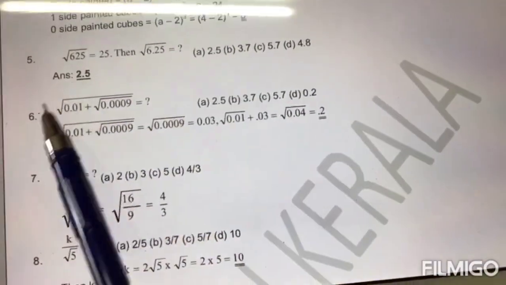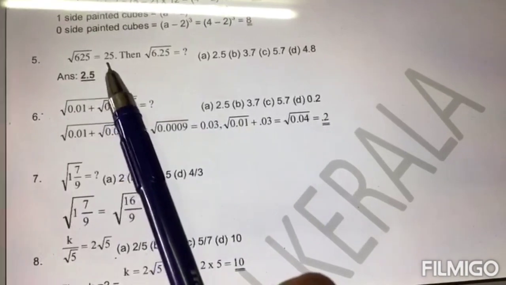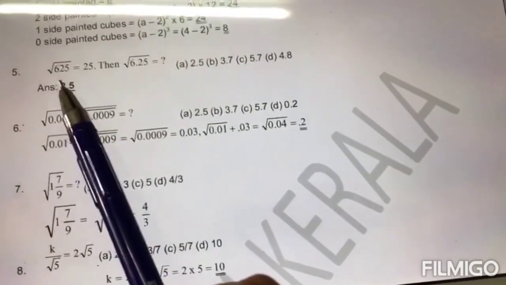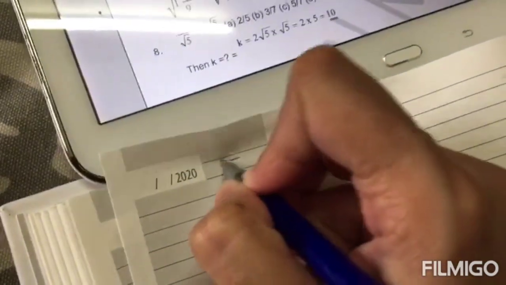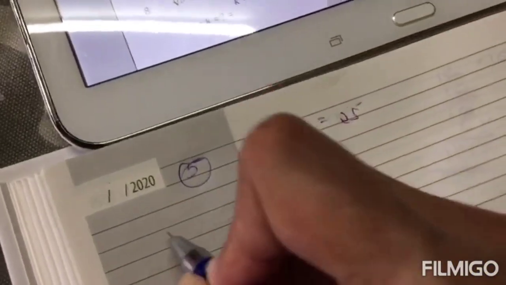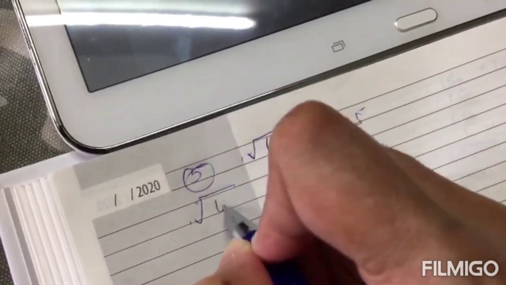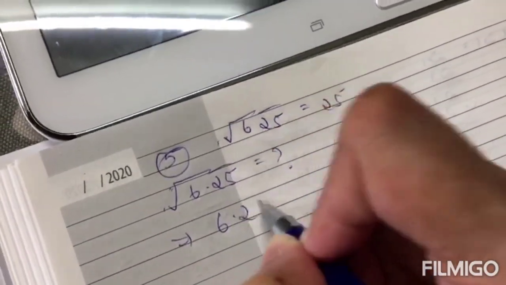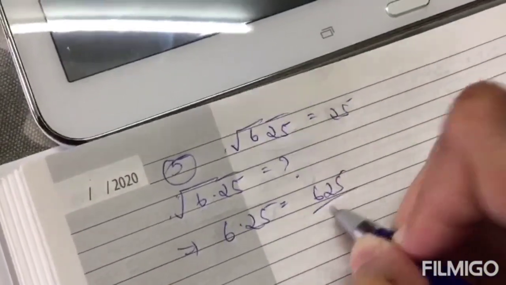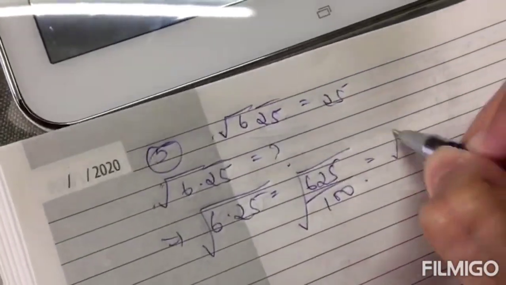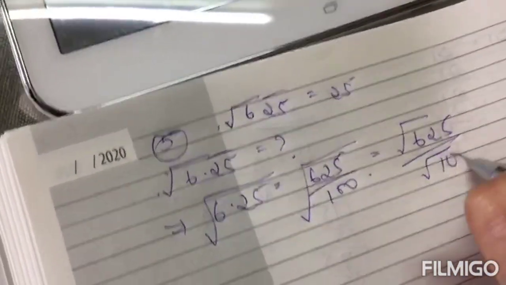Now they have given that root of 625 is 25. Then they are asking what is the root of 6.25. They have given that root of 625 is equal to 25. Root of 6.25 is equal to how much? So you can write 6.25 is equal to 625 divided by 100, which is equal to root of 625 divided by root of 100.